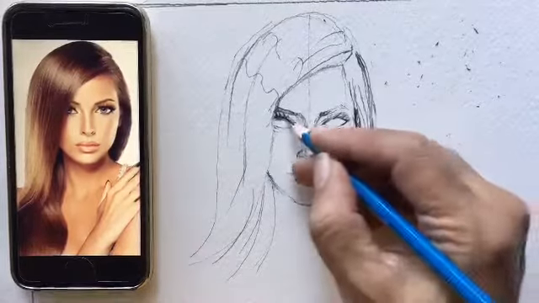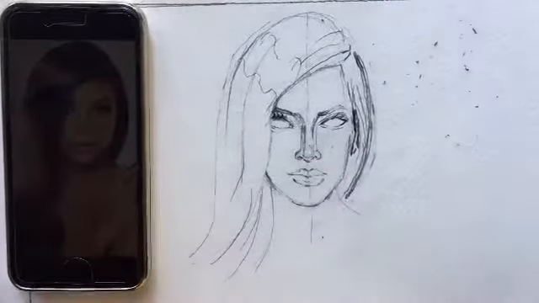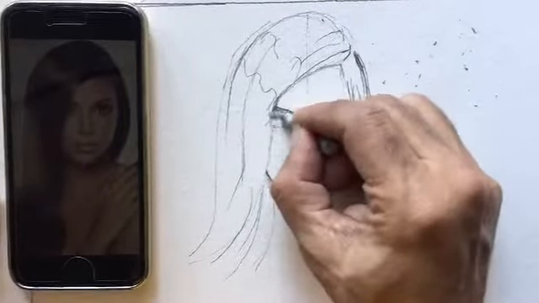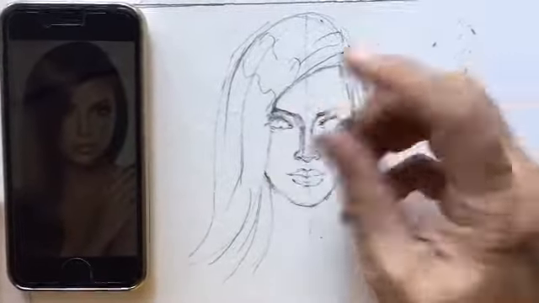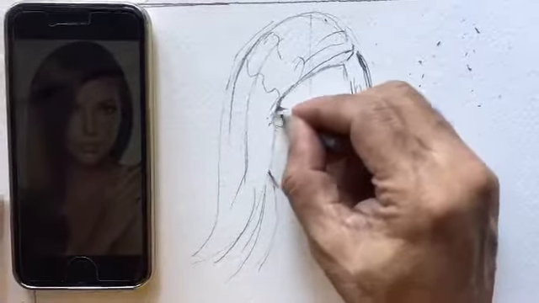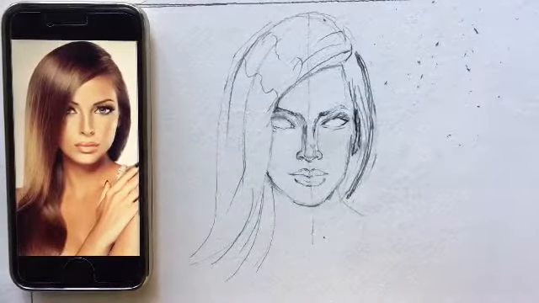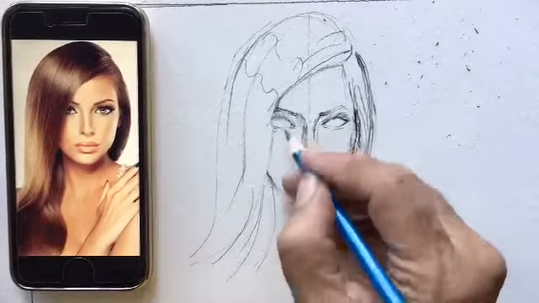And you see how I thickened that a little bit? I'm going to have to go back and erase that. These are all mistakes that you're going to learn from as you go along. But that's why you have our wonderful eraser for us to fix all this. So you see how she's beginning to look more and more like her.